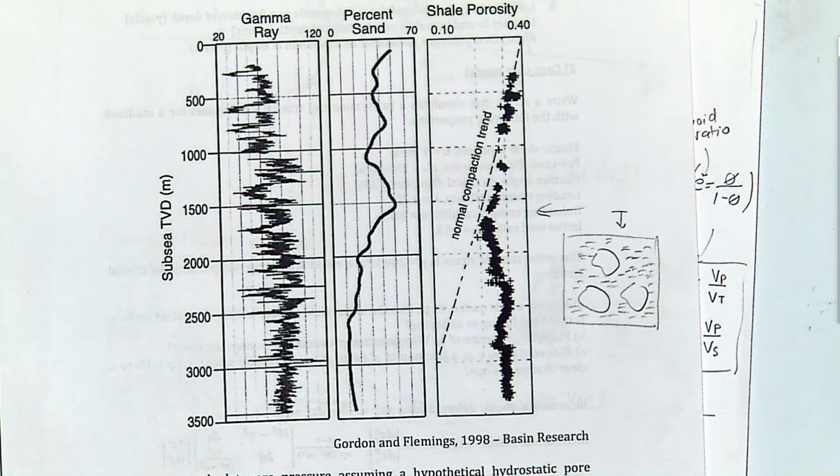Pore pressure, so Jack, you were saying? Overpressure, and what does that mean? It will resist, and why would overpressure generate? Because it's shale, the fluid will be retained in the first phase. The rate at which fluids move out is slower than the loading.